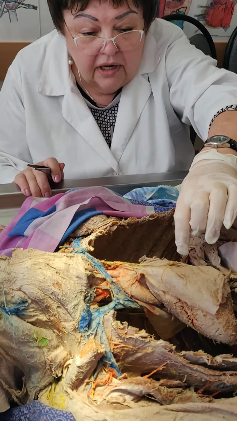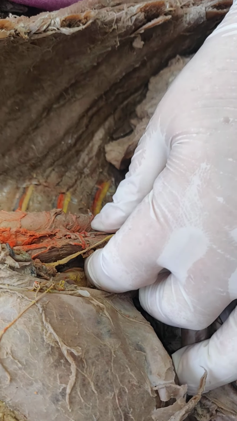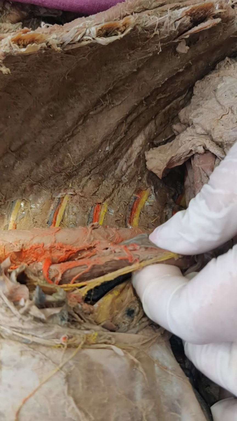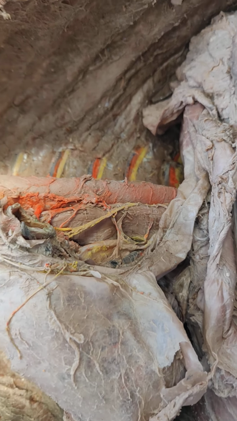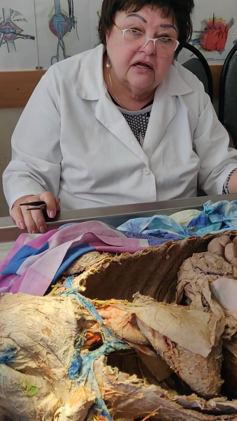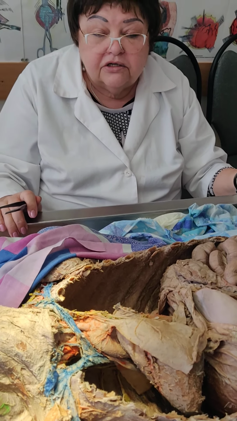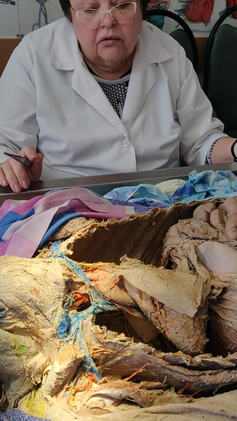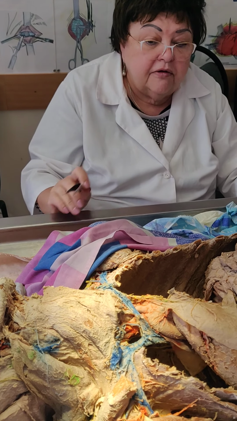So near this we can see the thoracic part of the esophagus. You know that the esophagus in the neck lies from the 7th vertebra to the second thoracic vertebra, yes. And in the neck we can see that the esophagus lies left from the midline.